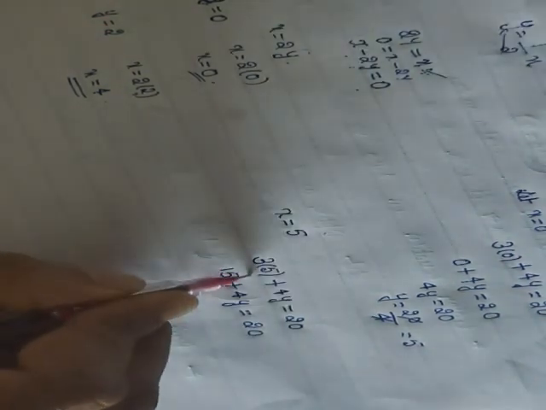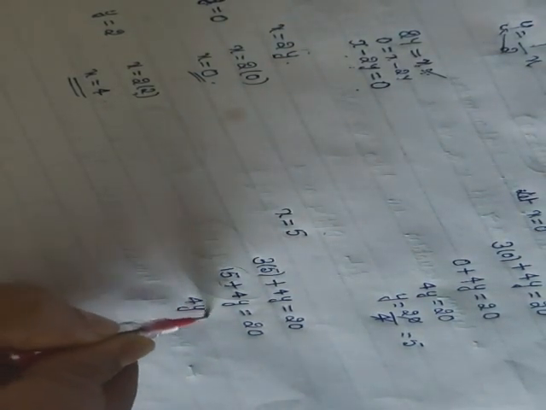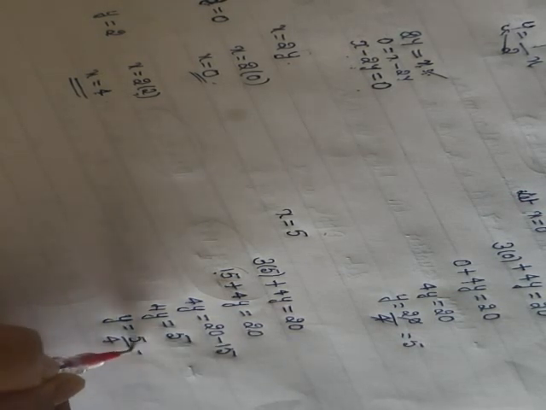Now this 15 I will move to the right hand side first. 4y is equal to 20. The plus 15 becomes minus 15. Then 4y is equal to 20 minus 15, which is 5. Y is equal to 5 by 4. Here comes a decimal one, 1.25 comes.